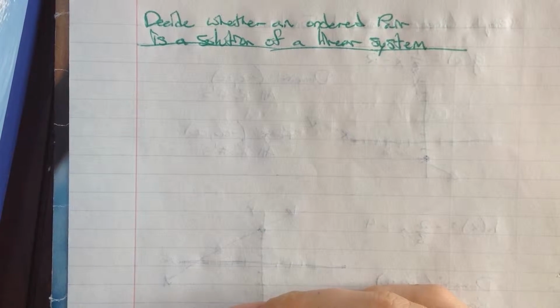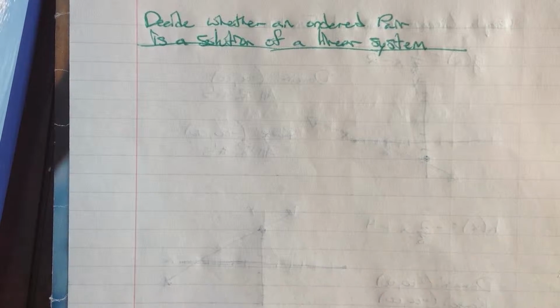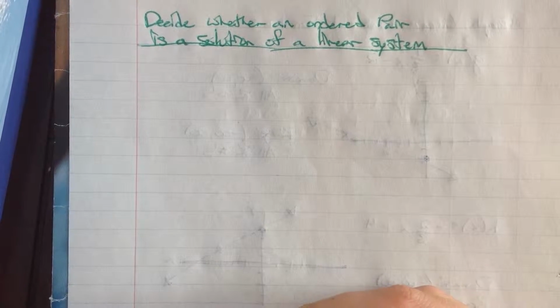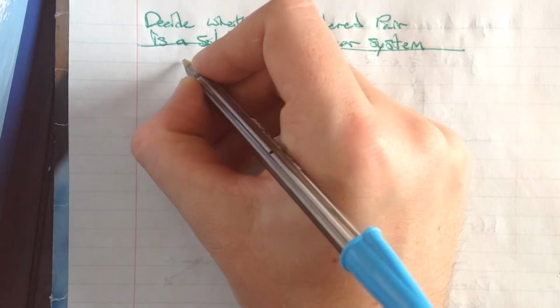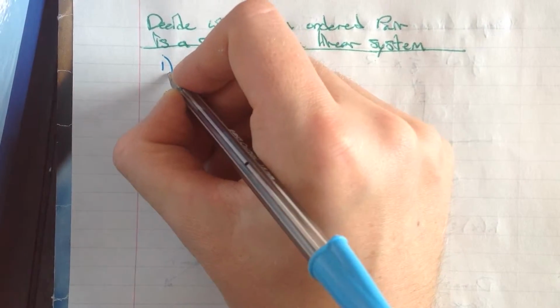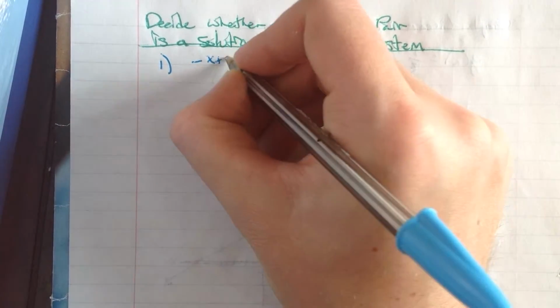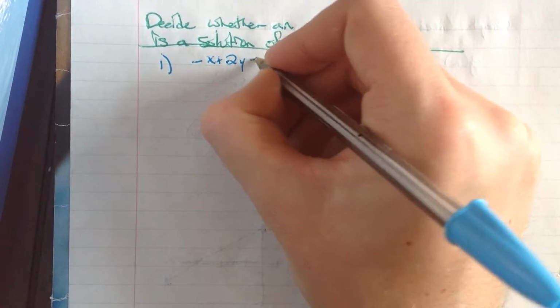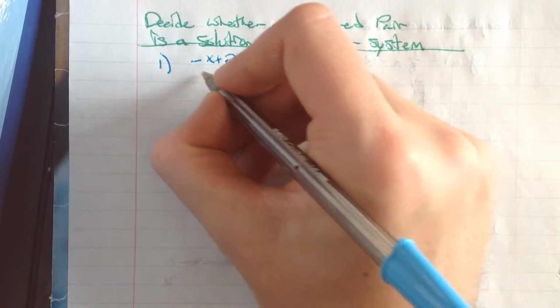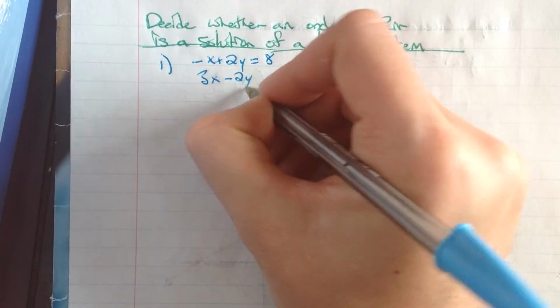Say we want to decide whether an ordered pair is a solution of a linear system. That means if we are able to plug in this point into both equations, it has to make a true statement. So for example, say we have this linear system: negative x plus 2y equals 8 and 3x minus 2y equals 0.